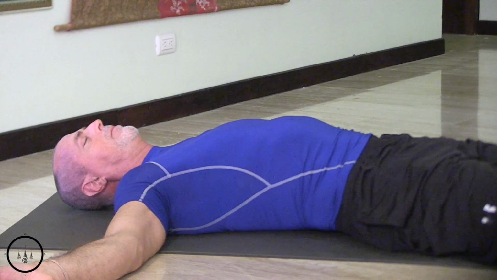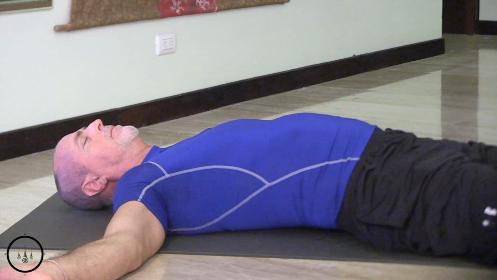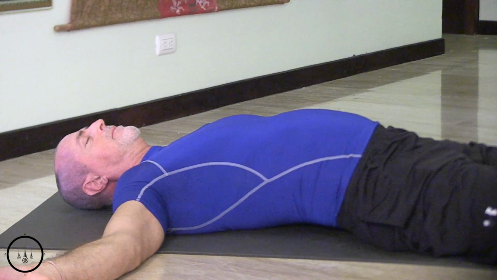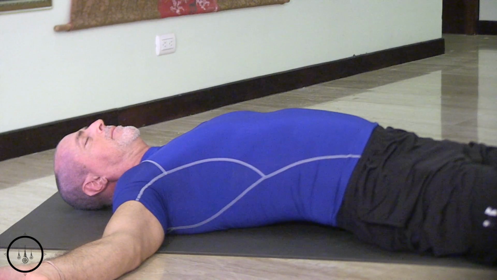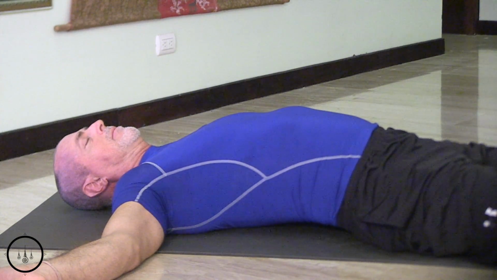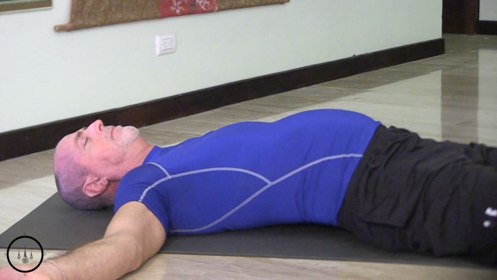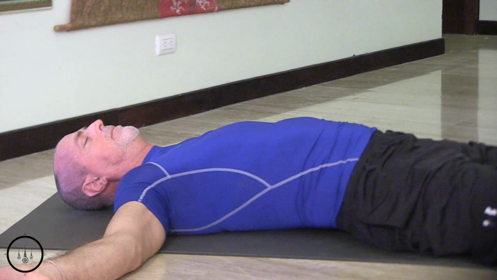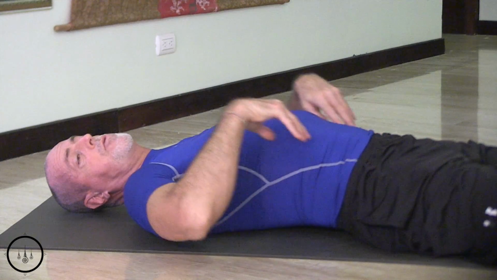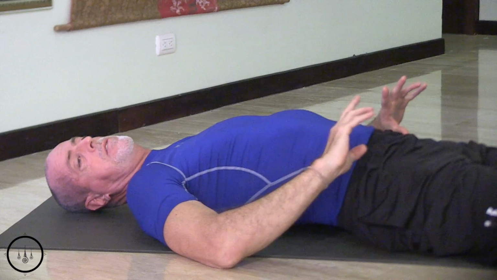Coordinating that motion. So you can see it's a natural wave that flows up with the breath and then flows back down, right?